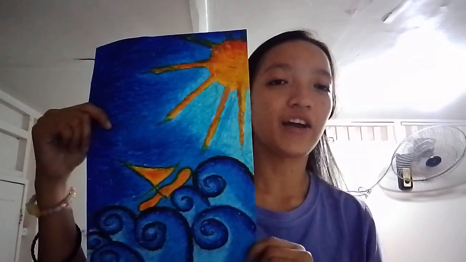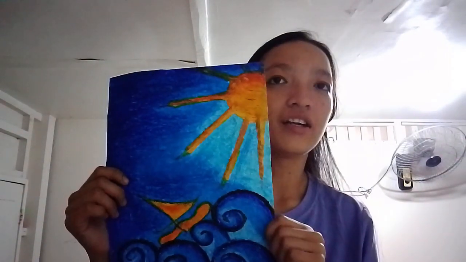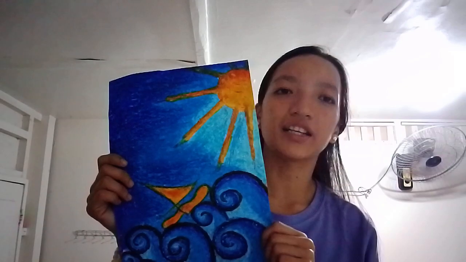What are the elements and principles that we have used or can be seen in our artwork, and how is the composition being affected? So now, I'm going to show you my artwork. This is the artwork I have created, my original artwork. And the elements that are present here are line, color, and texture.